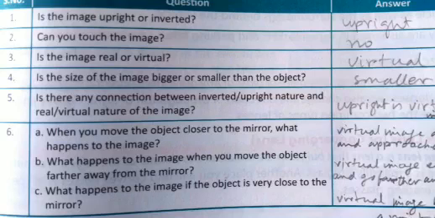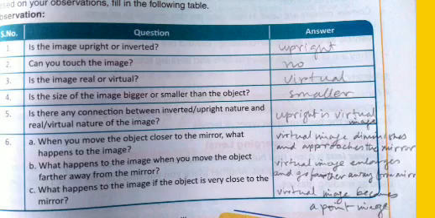Is the image upright or inverted? Upright image. Can you touch the image? No, we cannot touch the image. Is the image real or virtual? The image is virtual. Is the size of the image bigger or smaller than the object? The image is diminished than the object. Is there any connection between the inverted upright nature and the real virtual nature of the image? Virtual image is always upright and real image is always inverted.